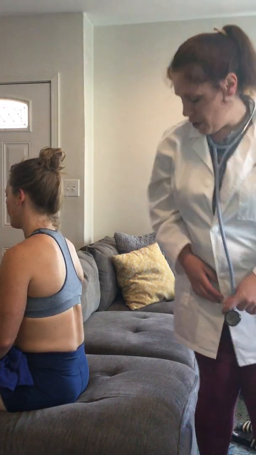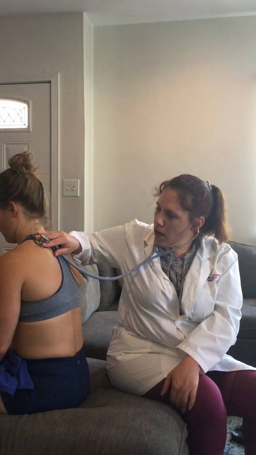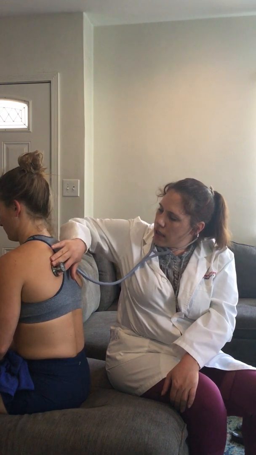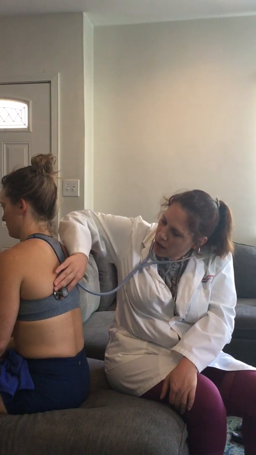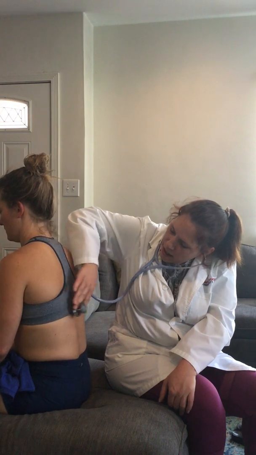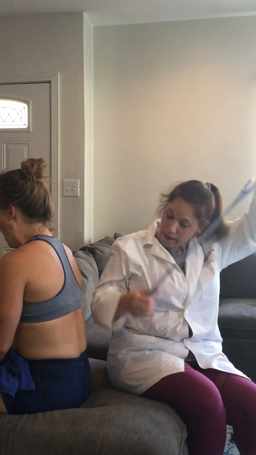So lastly, what I'm going to do is an auscultation of your posterior lungs. I'm going to do this with the bell and the diaphragm. I'm going to start up high, the apex of your lungs. Deep breath out. Again, listening for vesicular sounds, which would be normal. If I hear any adventitious sounds, which would include wheezing, any rhonchi, rales, anything like that, that would alert me to do a further examination.